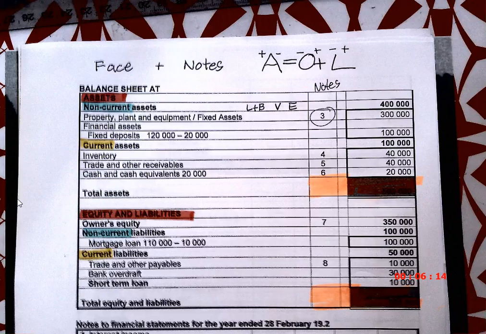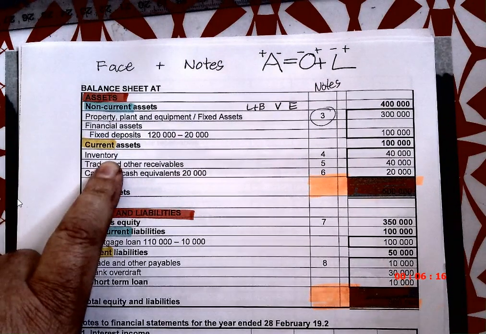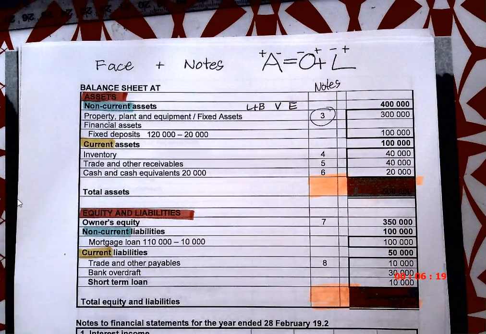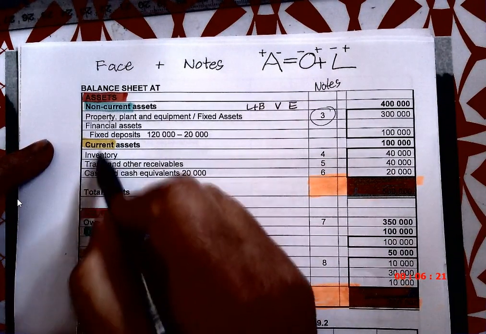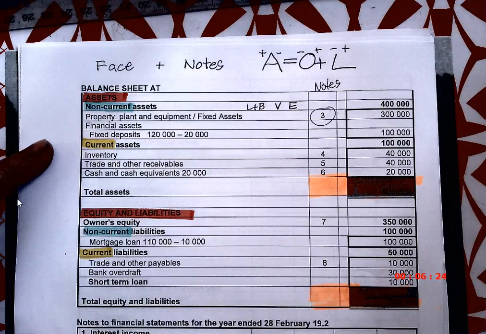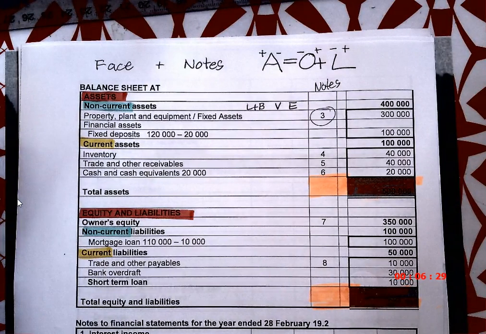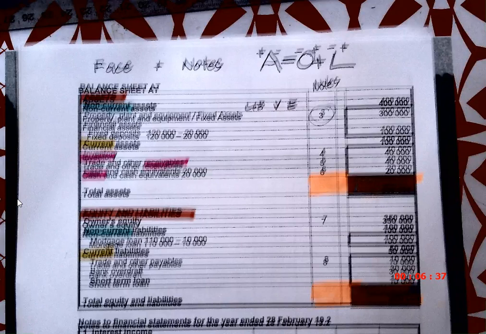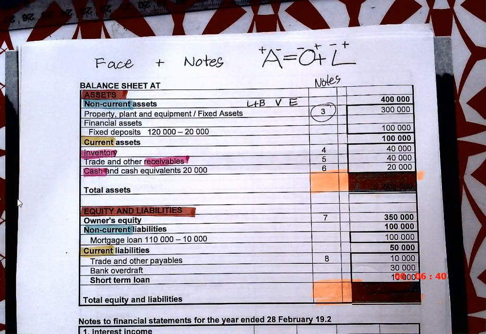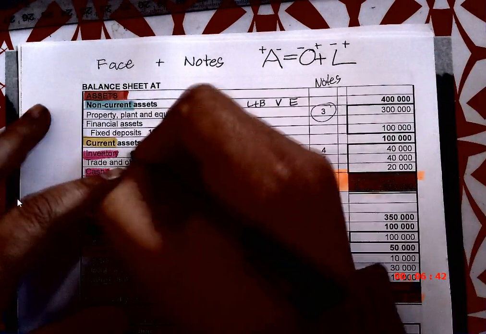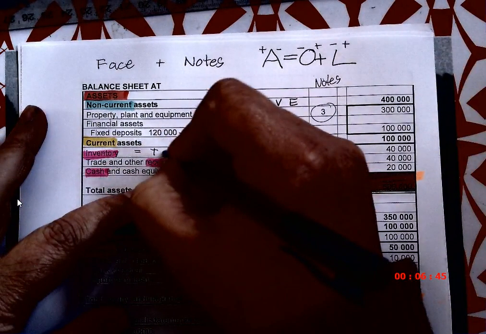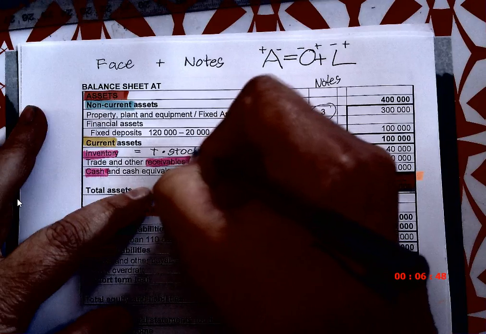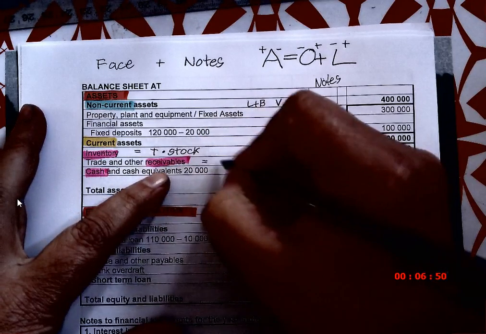Okay. Your inventory, and this word you must know, and it's very important that we know that inventory first, receivable second, cash third. And you can literally only learn those words. You don't have to write everything. You can write inventory, receivables, cash. It's fine if you write that. So, inventory is your trading stock. Receivables is your debtors control.